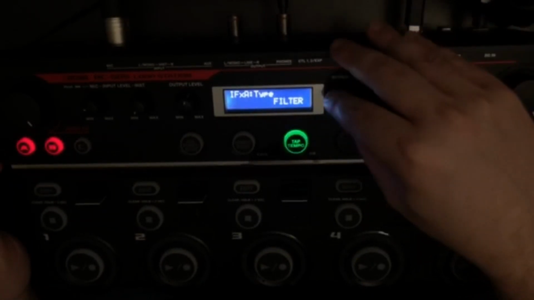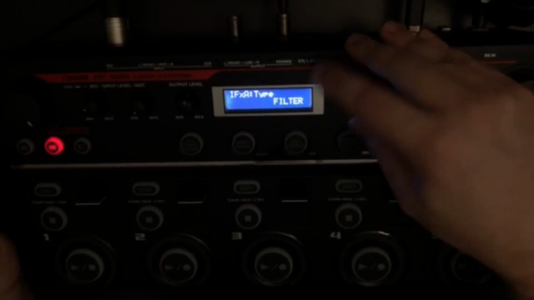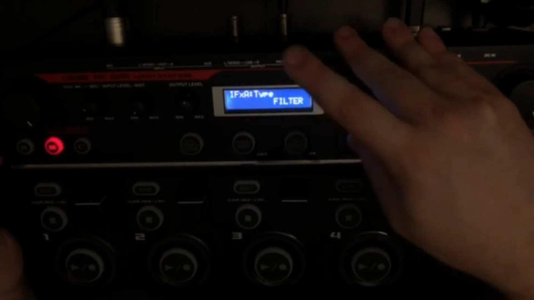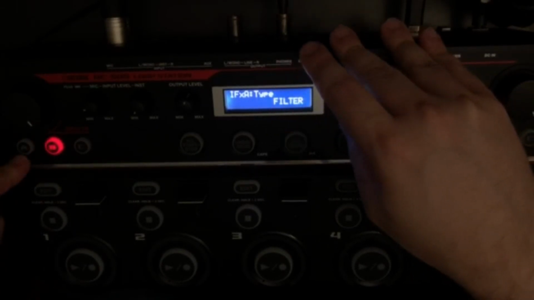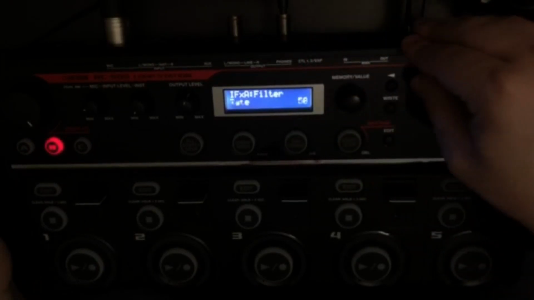you go here. If you're looking to do the sonar thing, I did that in a previous tutorial where I told you how to go filter. So actually, I'll do that real quick again. Rate 0, because you don't want the wah stuff. 96.